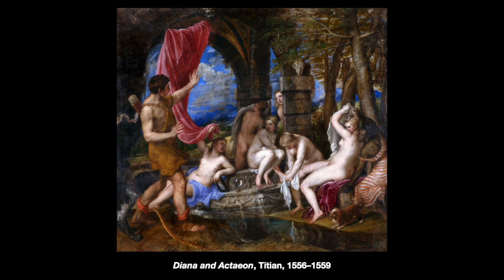It had multiple figures arranged in a setting with a landscape, and the drapery and the figures and the sense of movement and the relationship is all there to tell a story. It's there to communicate an important episode in Greek or Roman mythology. And this, of course, is Diana and Actaeon.